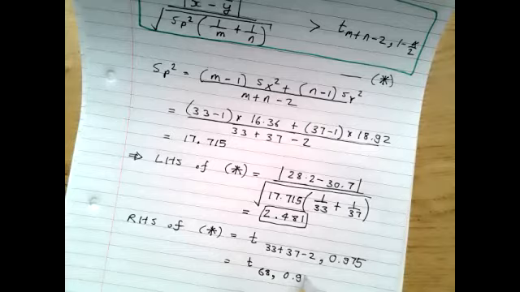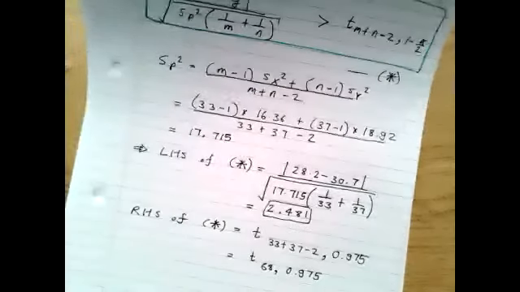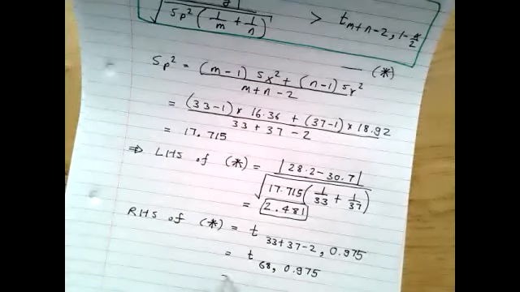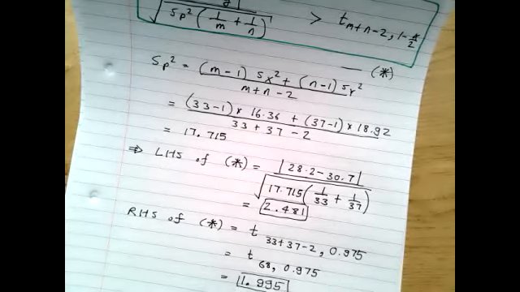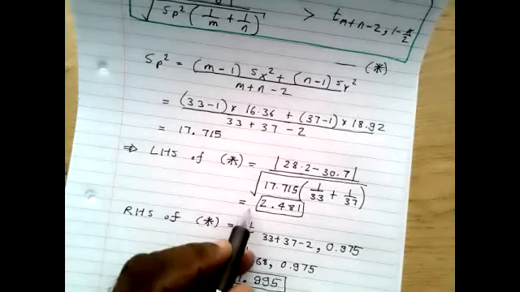If you read this off the table for the t distribution, I'm sure you know where to find this table. It's on the course website under the link called formulas. You read this and you will get 1.995. So this is the right-hand side, and this is the left-hand side.